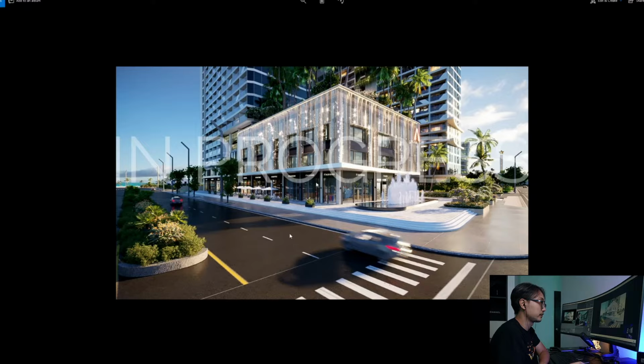The road here, the street here, and the curves, and all the tiles here, they look pretty perfect, clean, and yeah. But this is not something we see in real life.